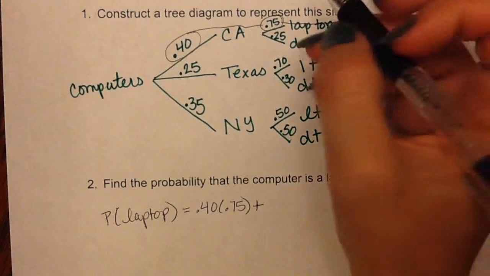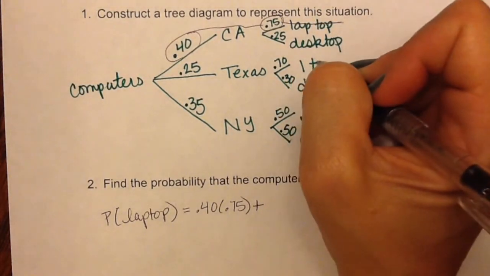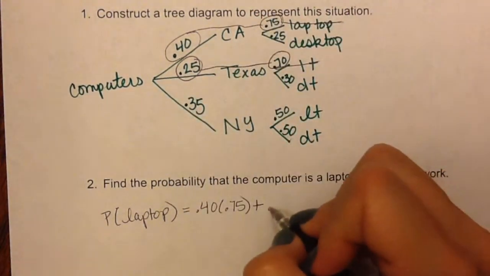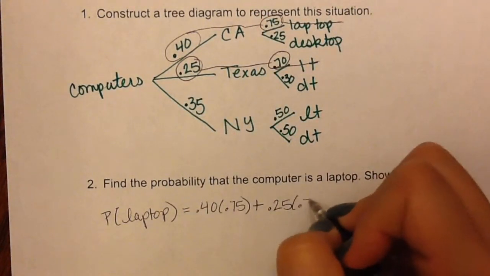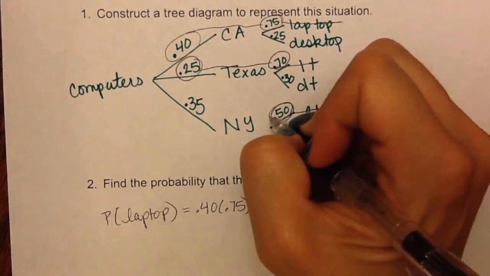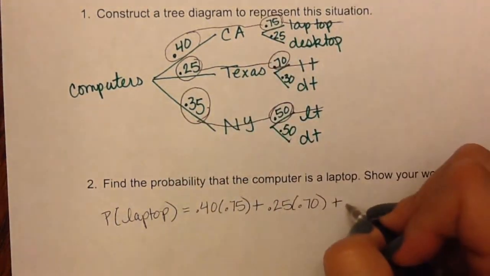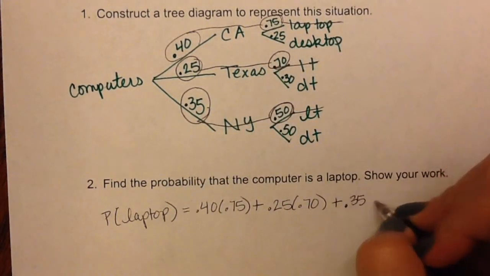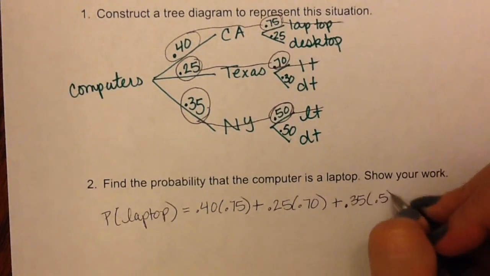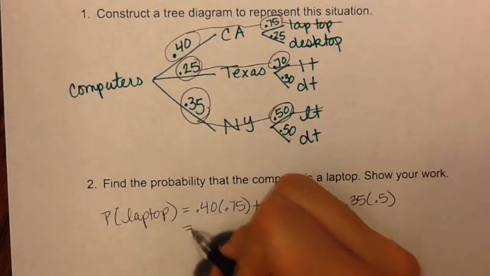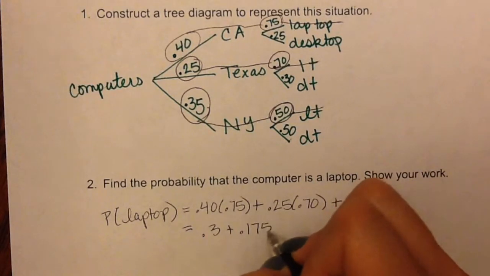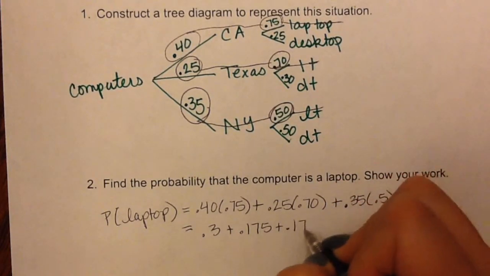Or, so I'm going to add, I can have a laptop from Texas, which means I have 0.25 times 0.70, or I could have the laptop come from New York, so 0.35 times 0.5, and this becomes 0.3 plus 0.175 plus 0.175.